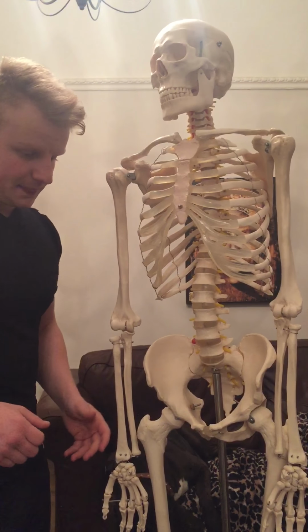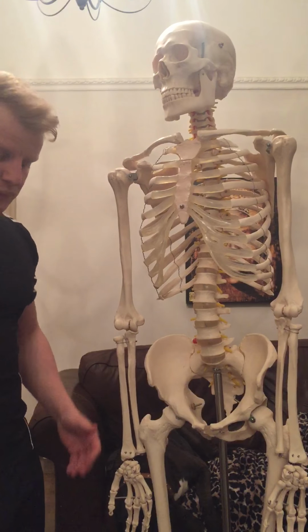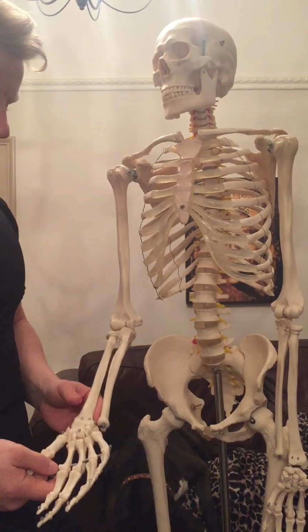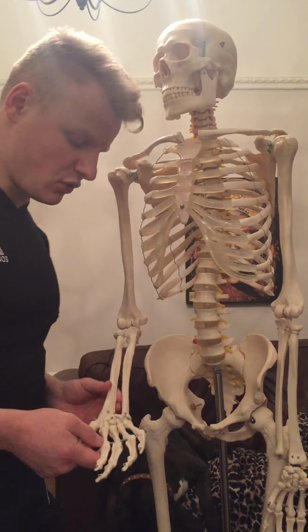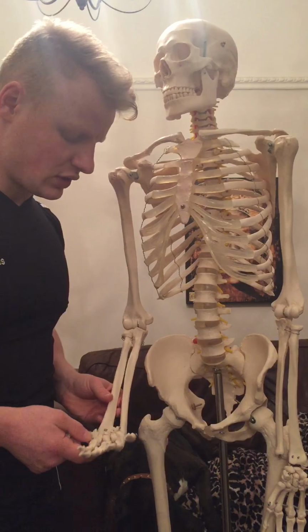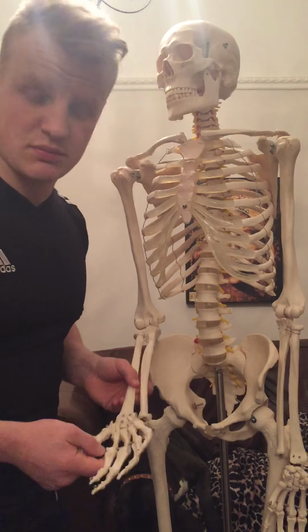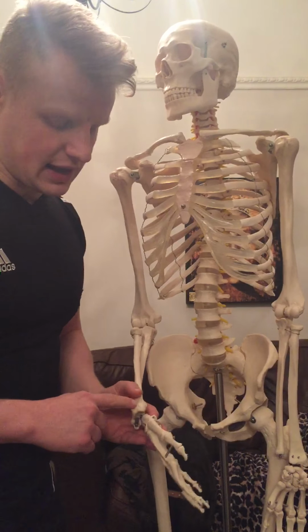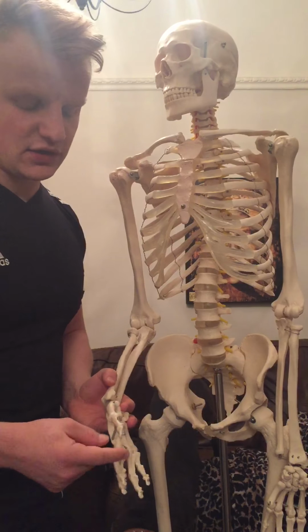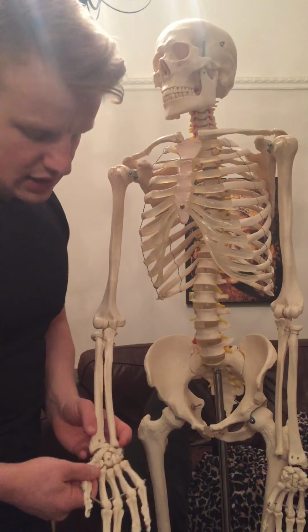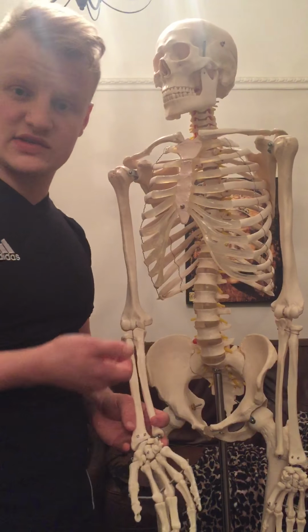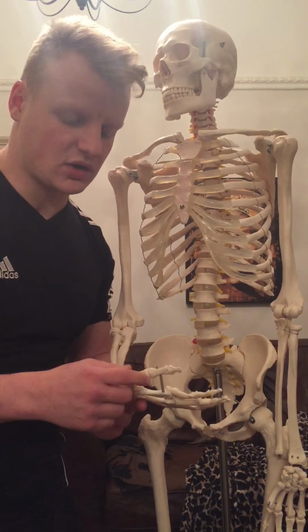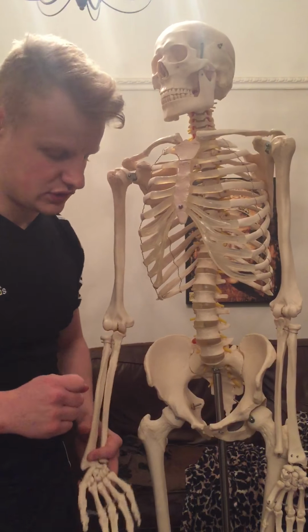Then we've got extensor pollicis longus, and that originates from the posterior lateral third of the ulna and the interosseous membrane, and inserts to the dorsal side of the distal phalanx of the thumb. And what it does, that assists in radial deviation, but also extends the thumb at the metacarpal phalangeal joint and the interphalangeal joint.